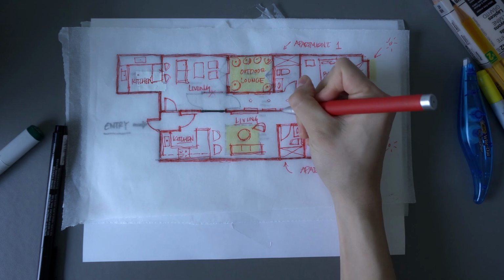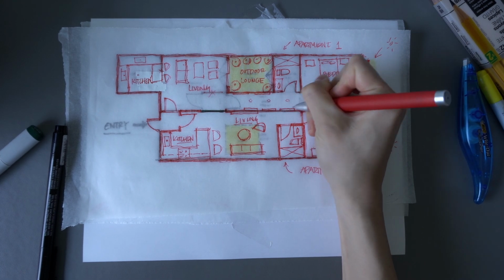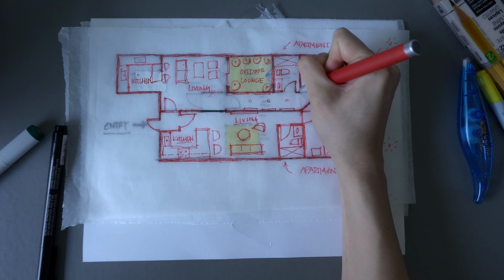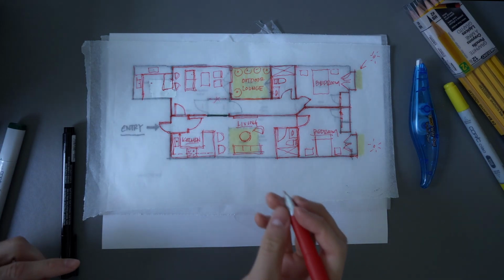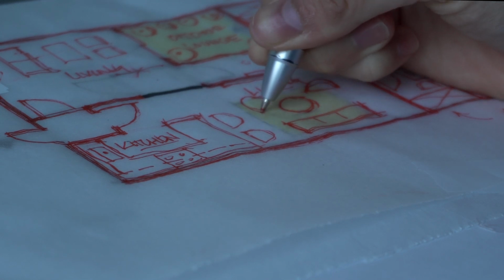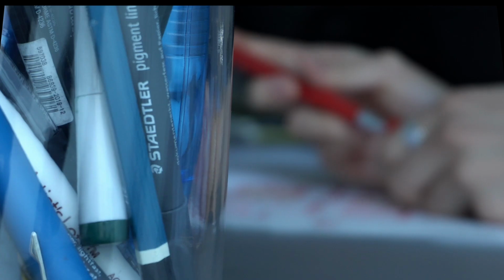This is a long hallway, so I'm thinking to make it really nice with some art on the walls and maybe pendants. Maybe we can have some bold color on the walls. So there you go, we turned one apartment into 2 functional apartments with the least amount of modifications possible.